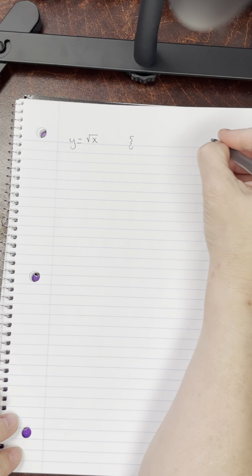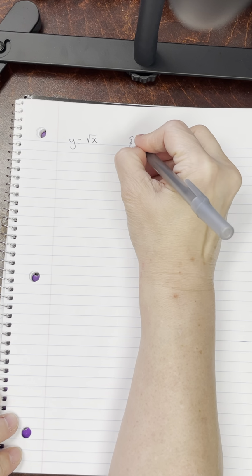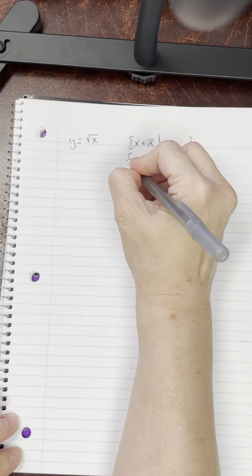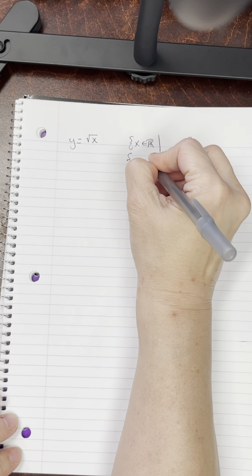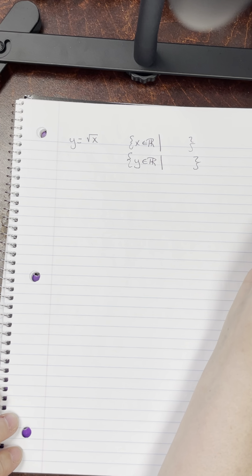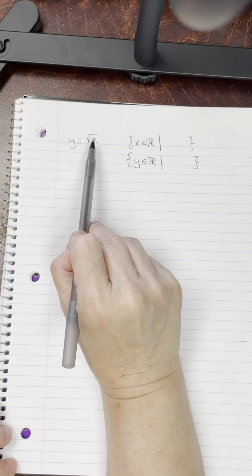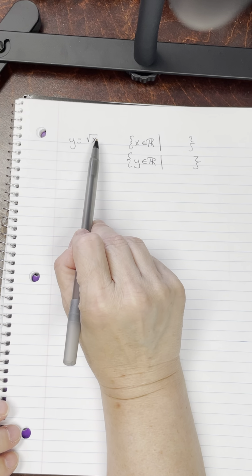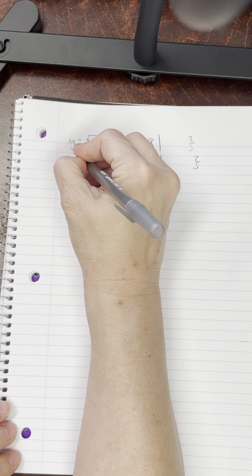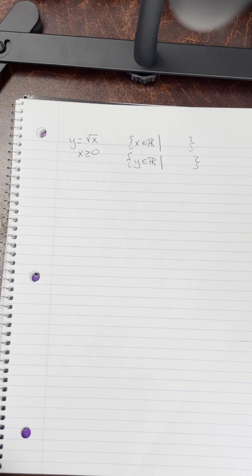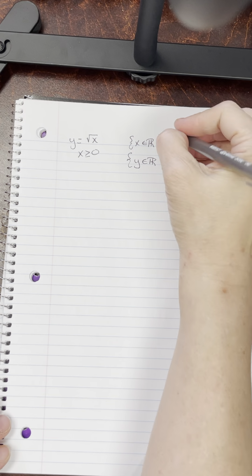So I know that for my domain, it will be x is an element of the reals such that, and whatever my rule is. My range will be y is an element of the reals such that, and then I'll have my rule here. So what am I not allowed to plug in or to get out, which will limit what I should plug in? I should not have negatives. So x must be greater than or equal to 0. There's nothing to solve there, so I can just go ahead and fill that rule in.